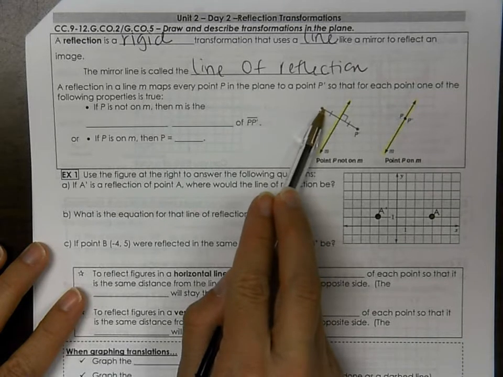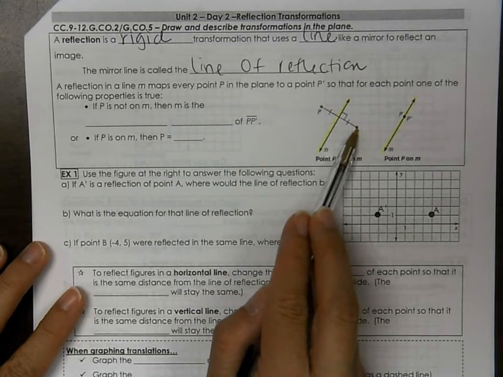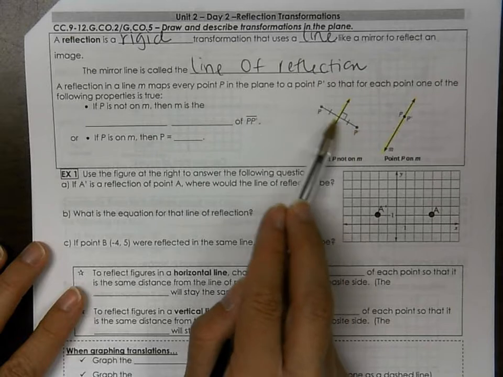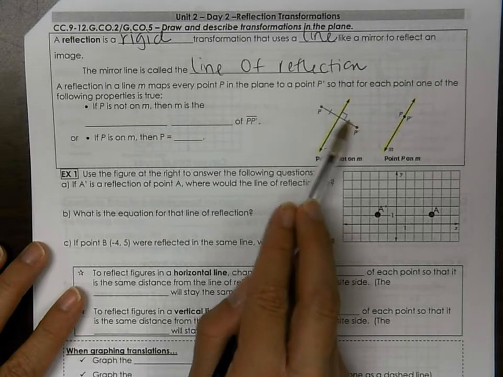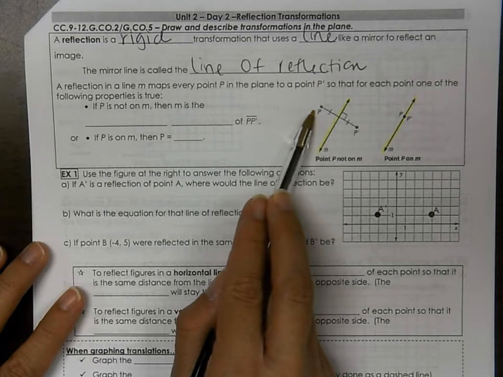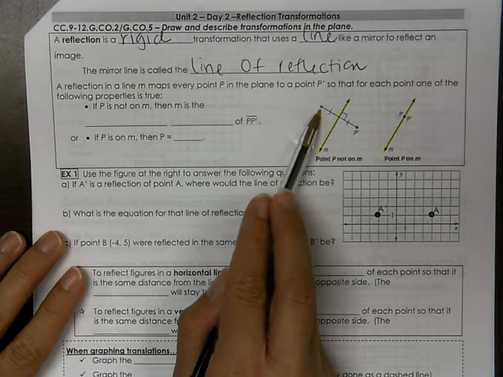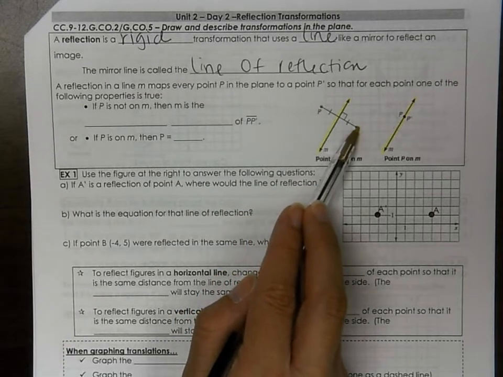If I were to reflect it over this line and get P prime, P and P prime should be the exact same distance away from the line of reflection, okay? So if your point is not on the line, which normally it's not, then you just have to make sure that the image is the same distance away, okay?